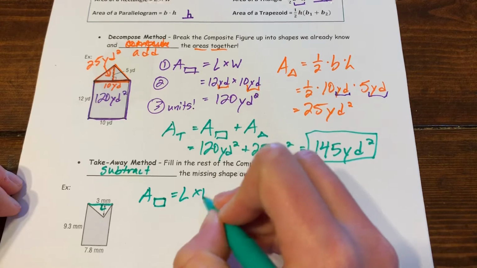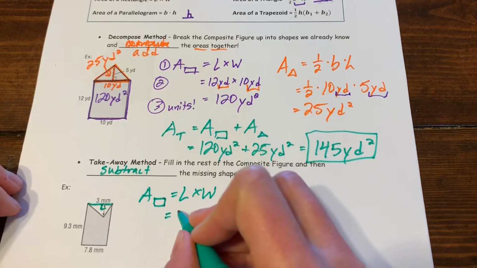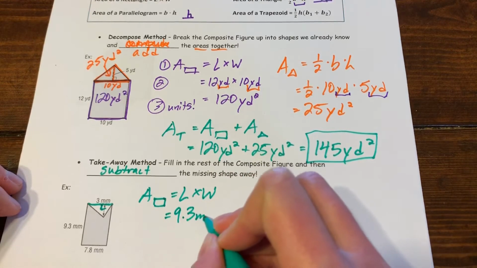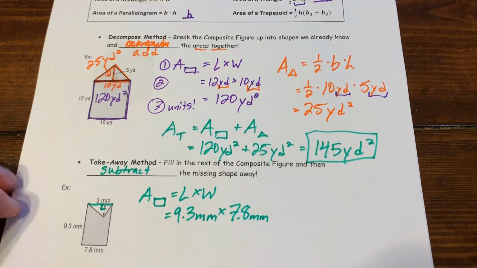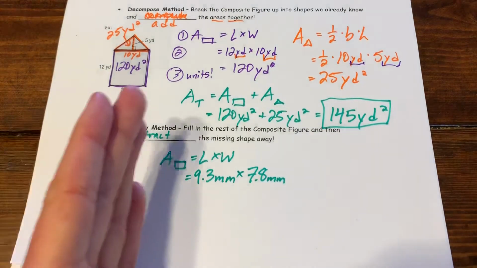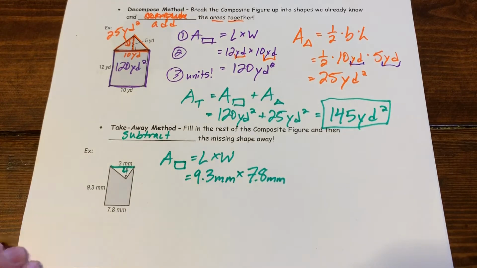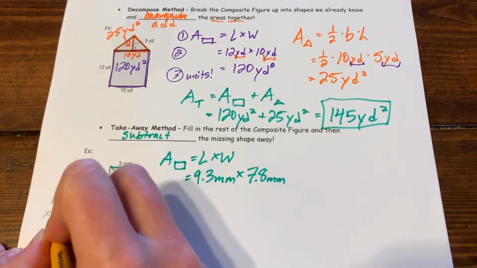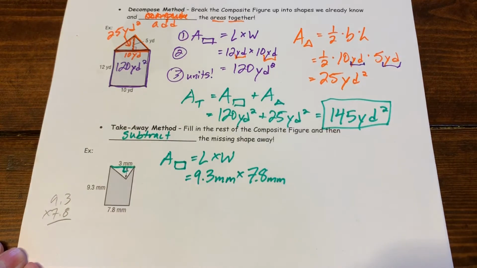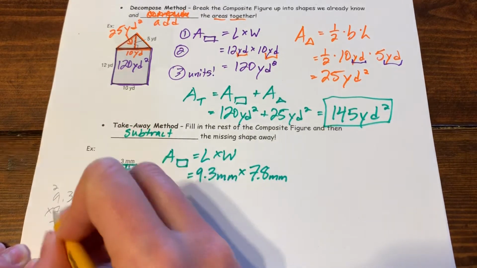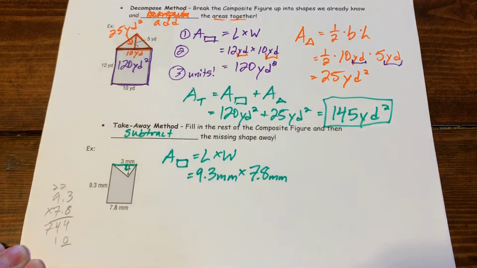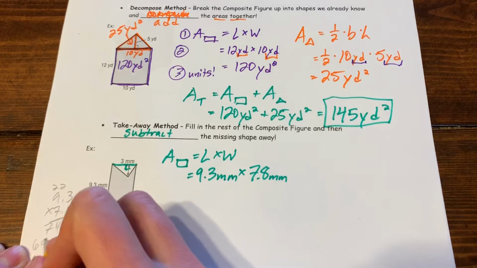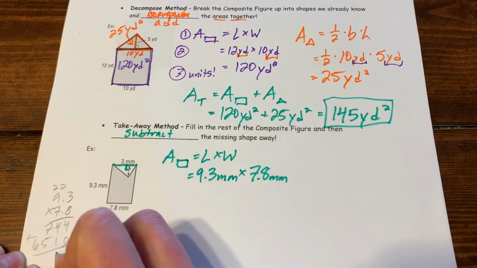So let's find the area of the large rectangle first. We know it's going to be length times width, so this is going to be 9.3 millimeters times 7.8 millimeters. On the side here, I'm going to do some scratch work off to the side so it doesn't bleed into my nice and neat, clear work. So I have 9.3 times 7.8. Let's go ahead and multiply this through. 24, that's 72, 74, 0 placeholder, 21, 63 plus 2 is 65. Boom, add that up.